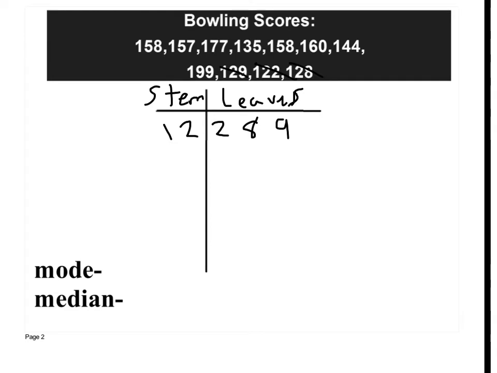I don't need to rewrite 12 three times. I write it one time, and then I have different leaves that break off of that stem. Then I'm done with the 12 for the stem, so I go to my next one, which is 13. The only leaf I have on that one is a 5. What would be my next stem? 14. What would be on it? 4. Good. My next stem would be 15. I have a 7. I have an 8.